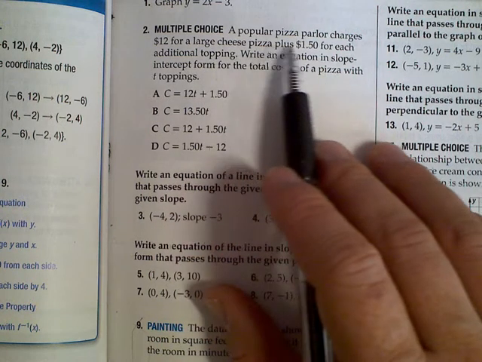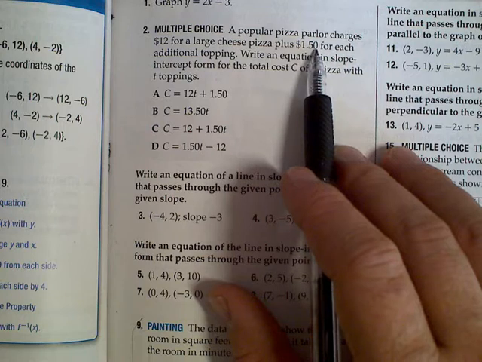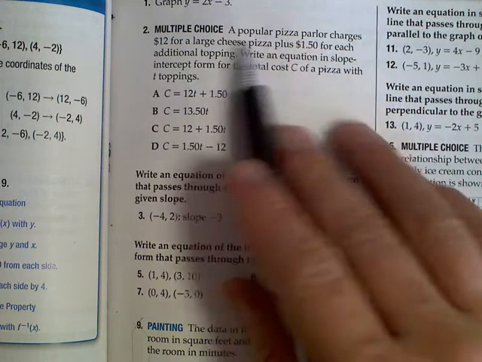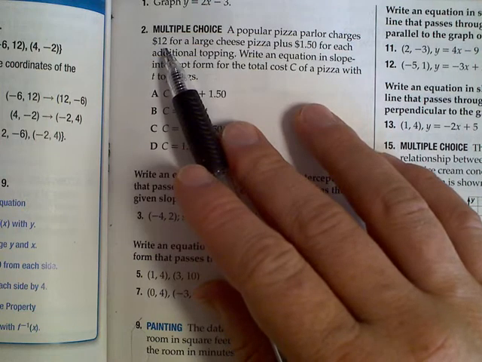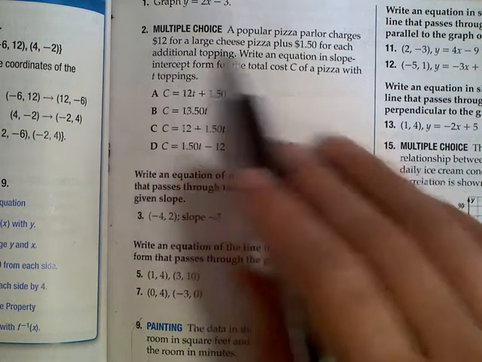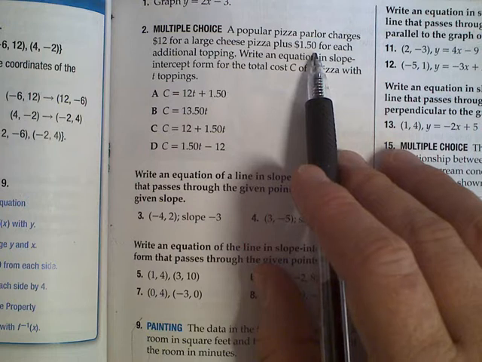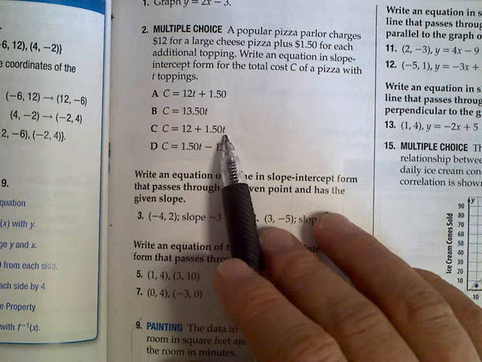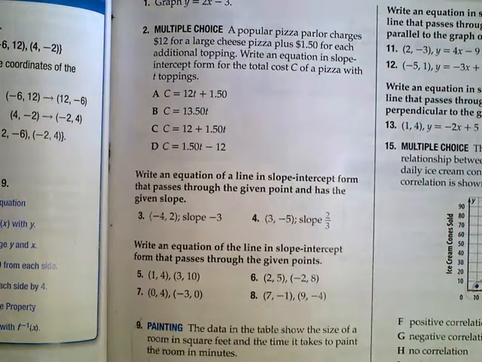T would have to be connected to my 1.50. So I know that it would be 1.50T, and I paid $12 right off the bat. So this would be 12 plus $1.50T. C would be the correct answer.